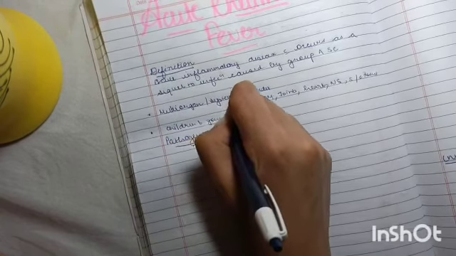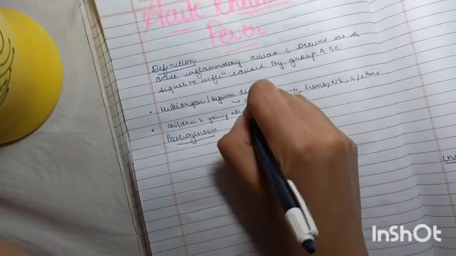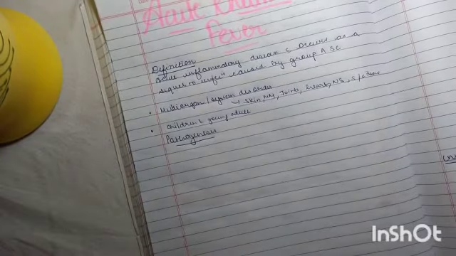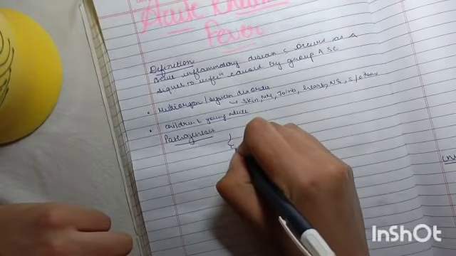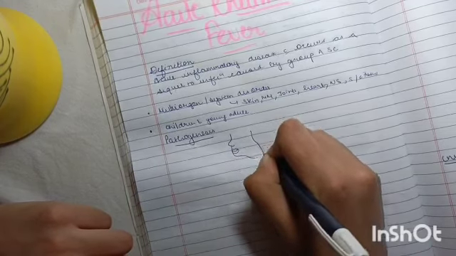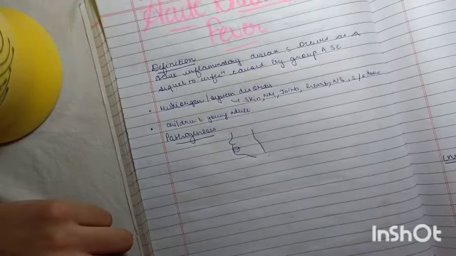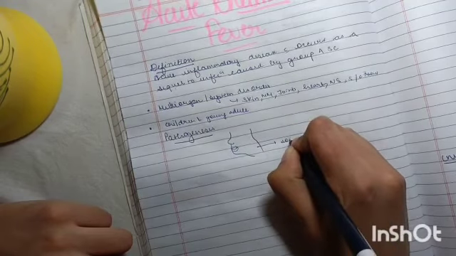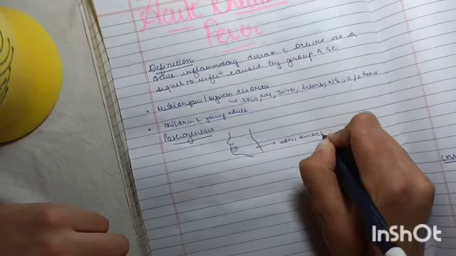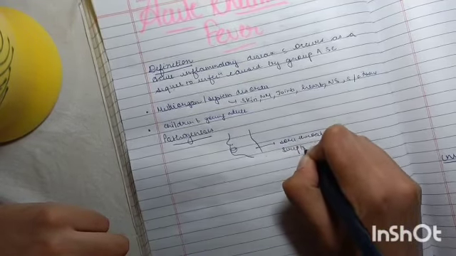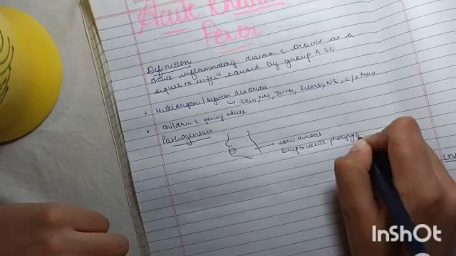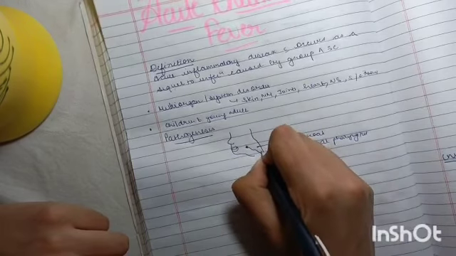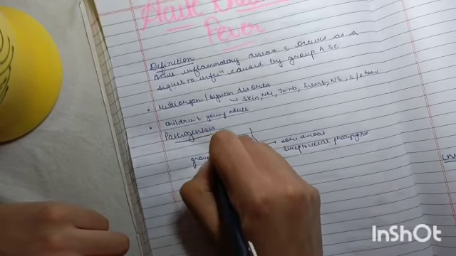Now, coming on to the pathogenesis, as I mentioned before, it is a sequel of the infection of group A streptococci. We know that group A streptococci is mainly known for causing infections of the throat, so basically sore throat, right? So we have streptococcal pharyngitis. Now suppose this is my group A streptococci.